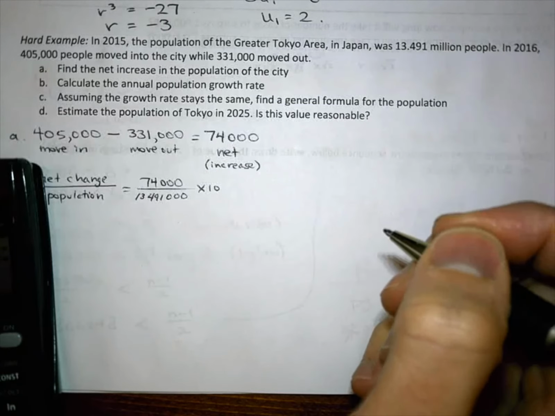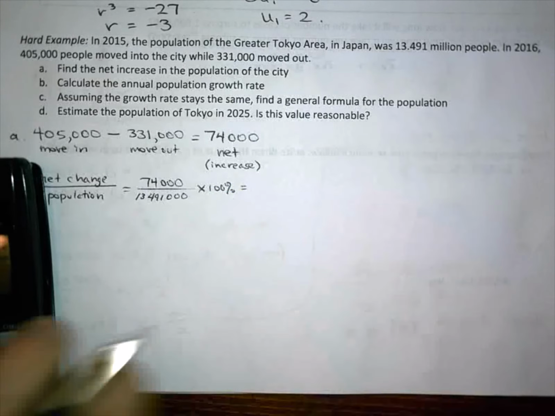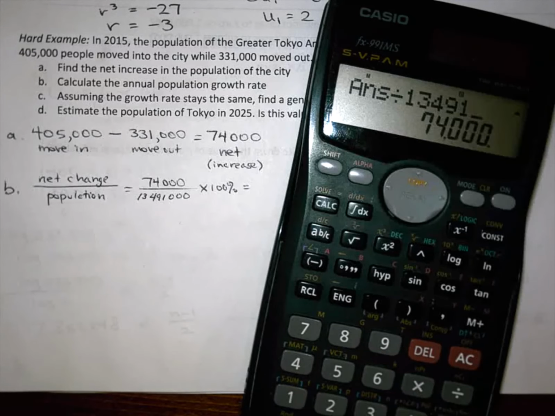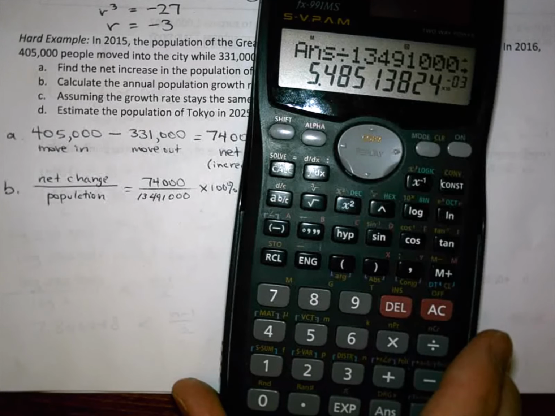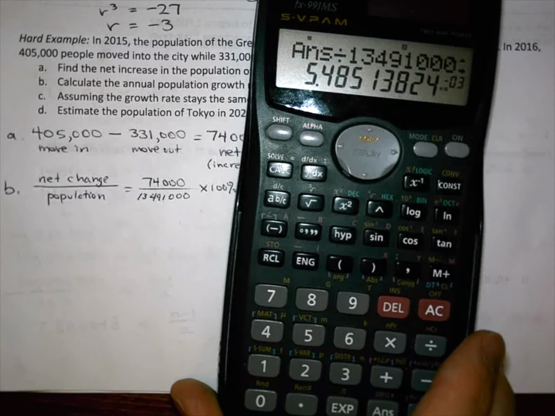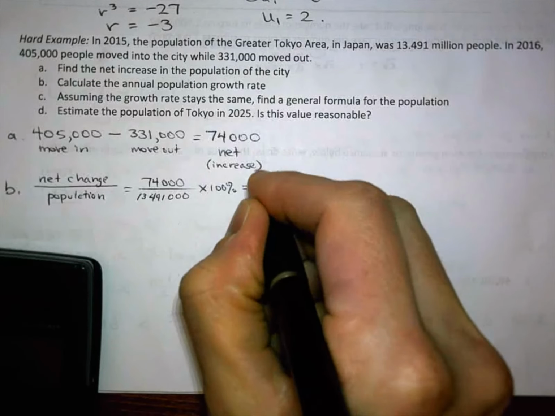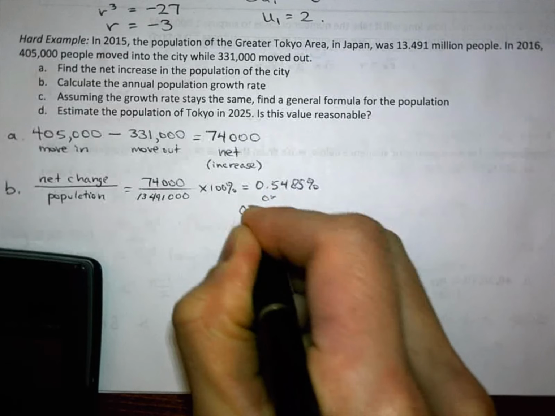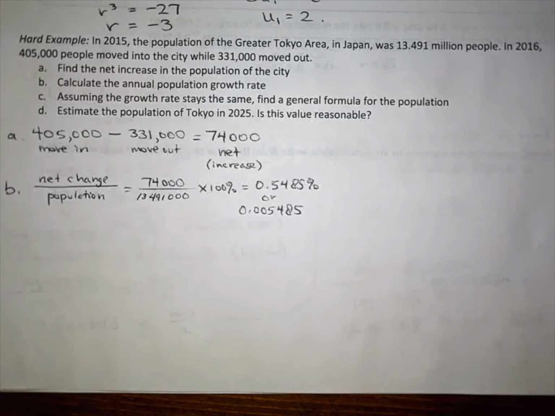I express that as a percentage. Did it ask for a percentage? Annual population rate times 100%. So that's going to give me 74,000 divided by 13,491,000. That gives me 0.005. If I want to turn that into a percentage, I would multiply by 100. So I get 0.5485% or 0.005485. So you can express it as a percent or just as a decimal.